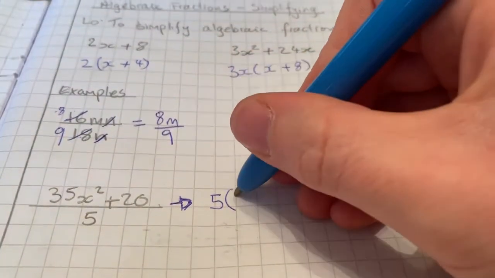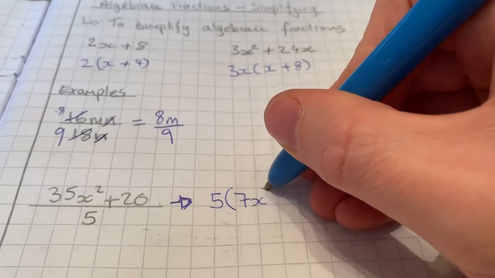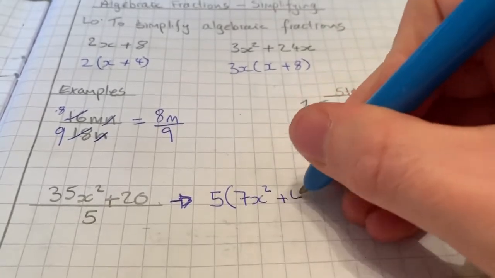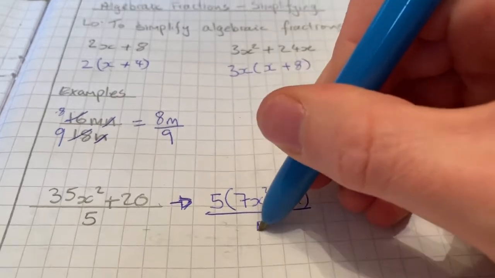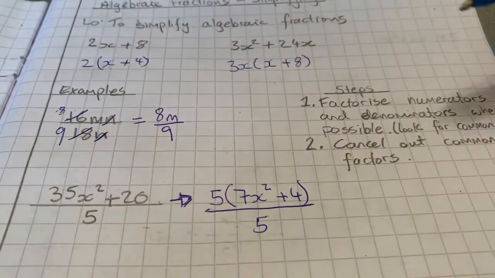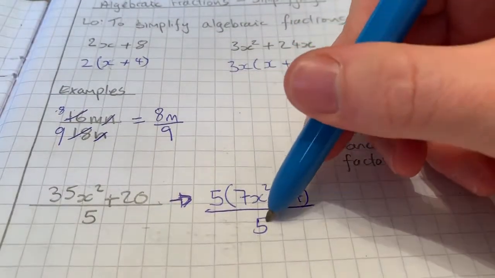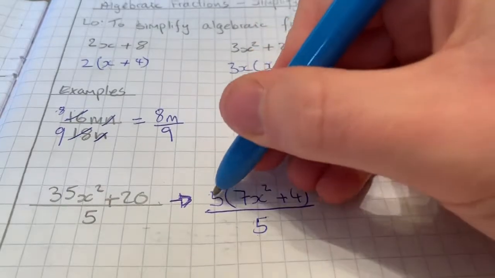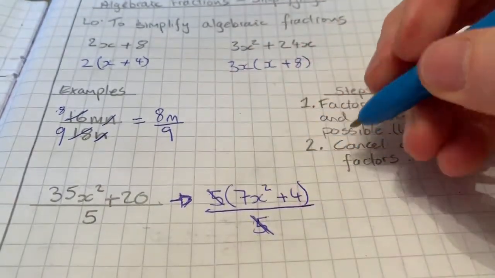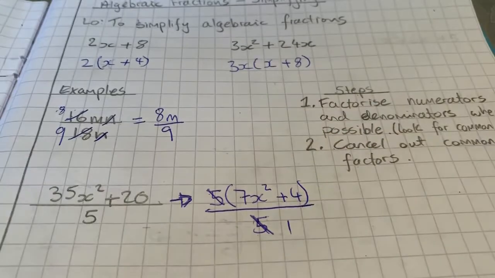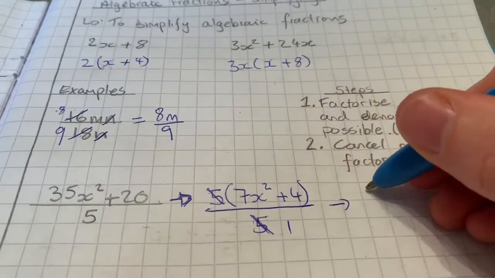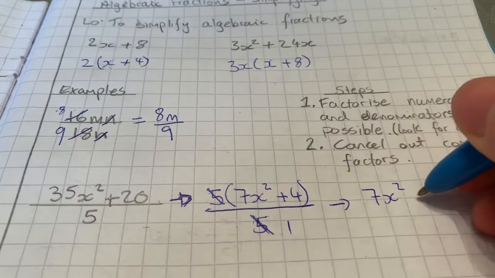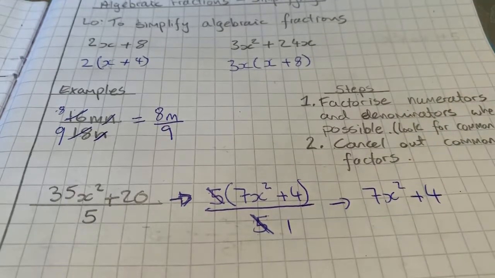And inside the brackets, I have 7x squared plus 4. And then my denominator is just going to be 5. Now, at this point, we can just cancel out the common factors because it is 5 common on both of them. So cancel that. And that means we're left with just 1 on the bottom. Got to remember that. And our answer is going to be 7x squared plus 4.